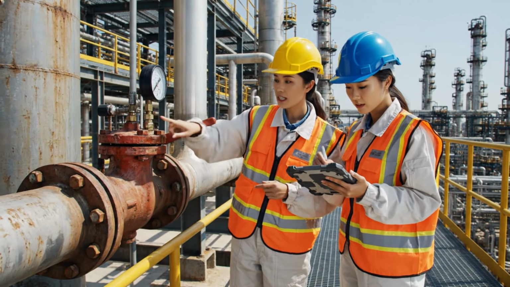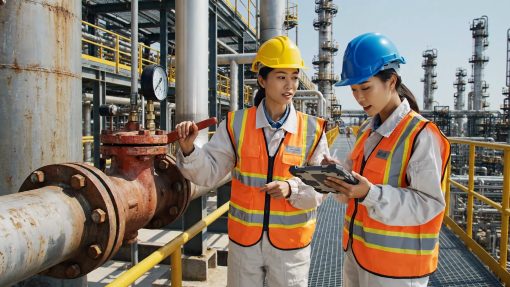Gauge reads 50. I'm testing the lever now. Confirmed. Data logged.